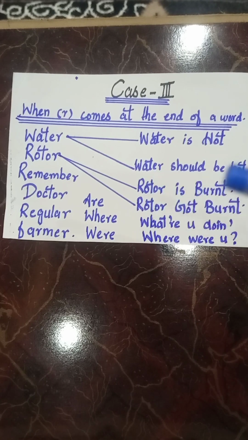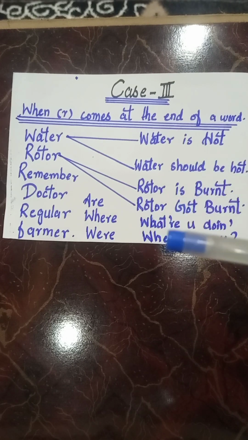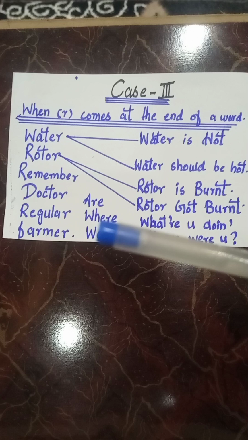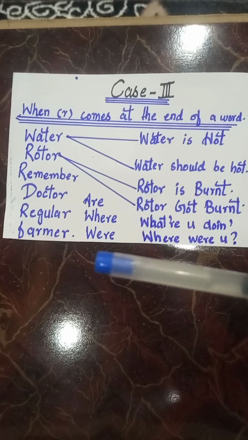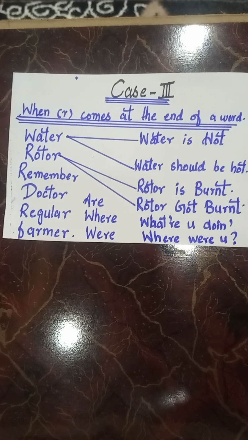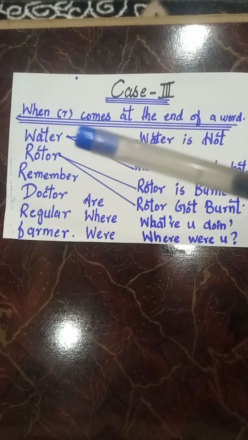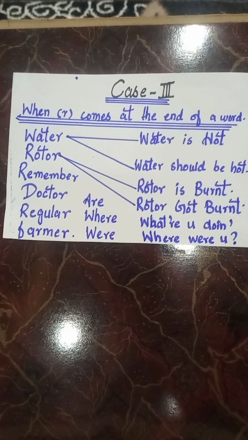This is remember. Pronounce it as remember in British accent and remember in American accent. Doctor in British accent, doctor in American accent, and the same way regular, farmer. And guys, there is another case you need to keep in your mind. We know that it is pronounced as water in British accent, right? But whenever it is followed by a word like is, which starts with a vowel, you'll have to pronounce this R then.